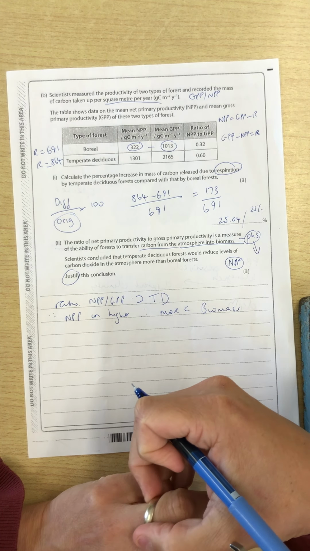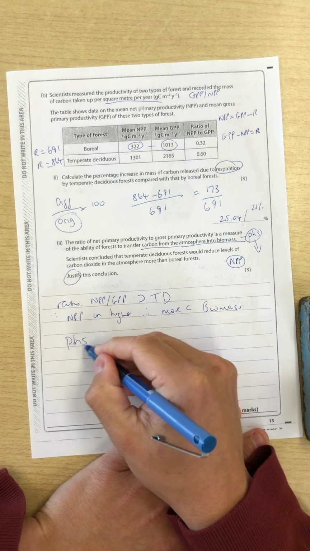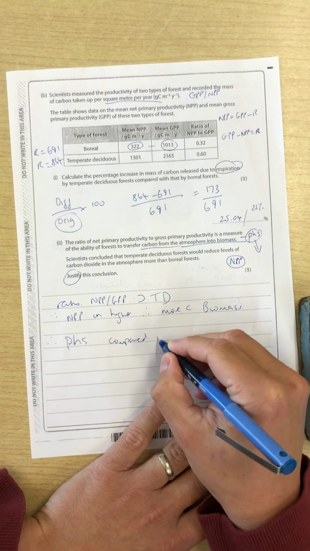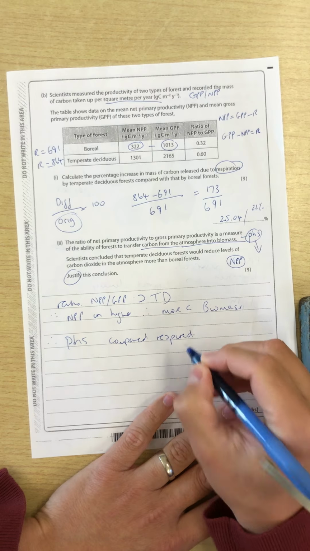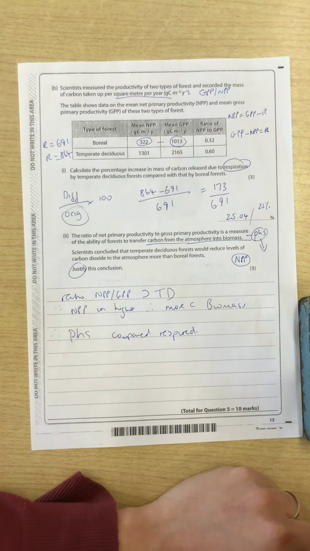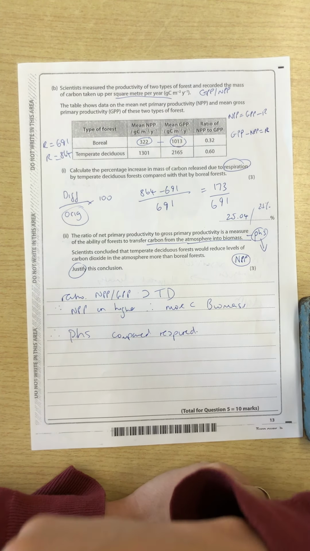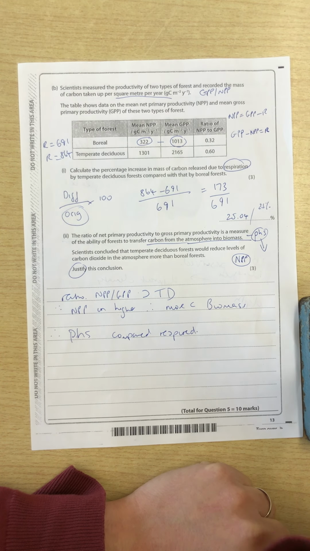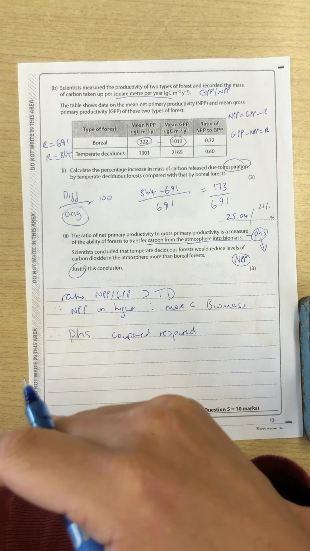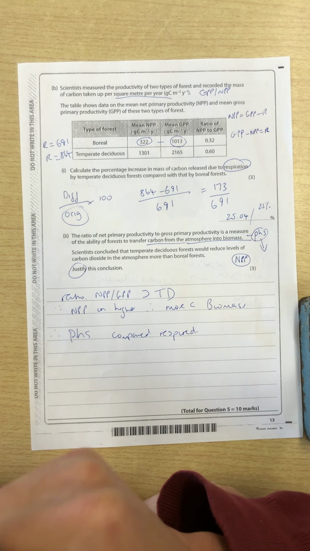So more carbon is going into that. What does that mean again? Well, that means that more of the carbon that is being taken from the atmosphere is contributing to photosynthesis compared to being respired. So for whatever reason in these temperate deciduous forests, more of the CO2 that's been taken out of the atmosphere by photosynthesis is going towards biomass than is being released by respiration. So if it's not being released by respiration, it's contributing to the organic compounds being produced, and the biomass of the plant is increasing.